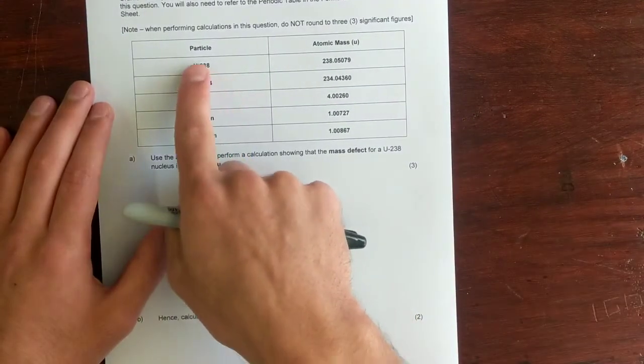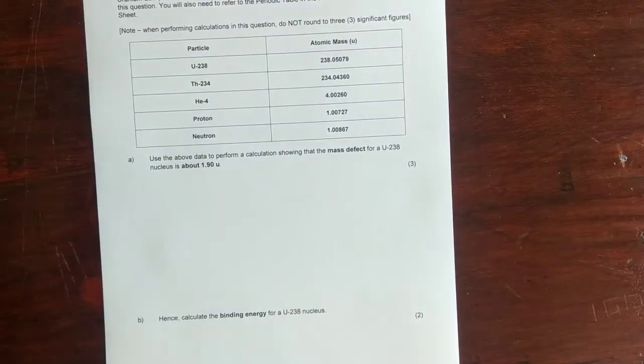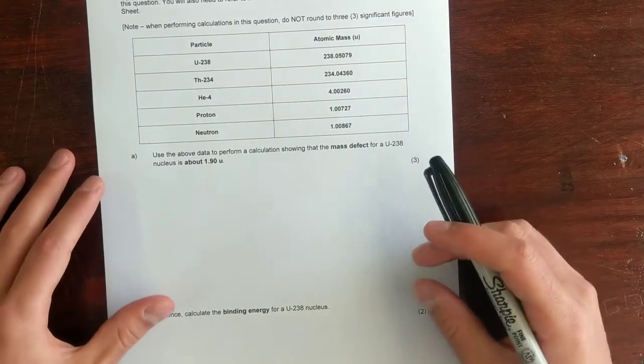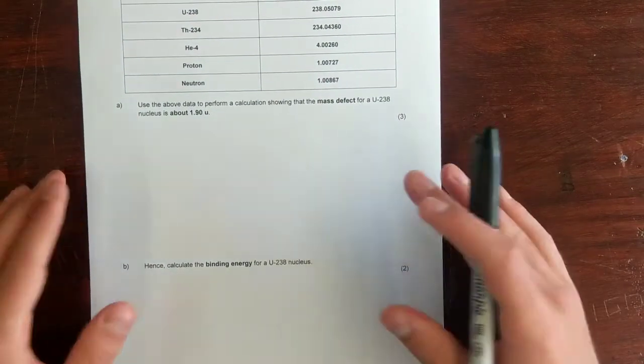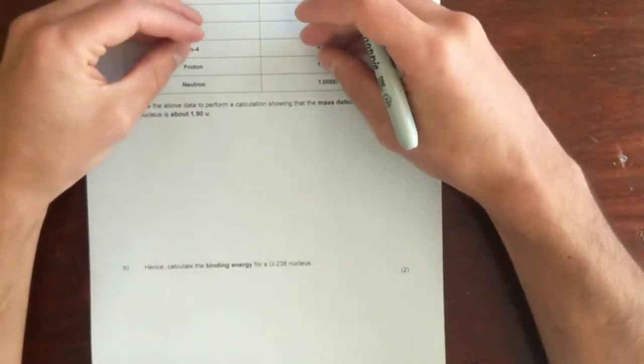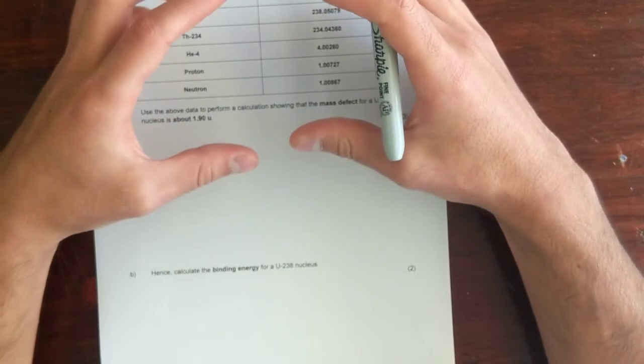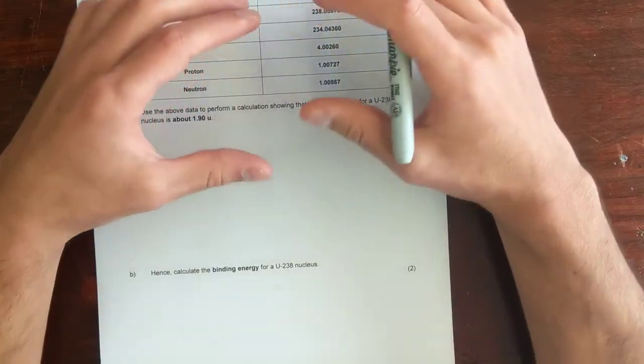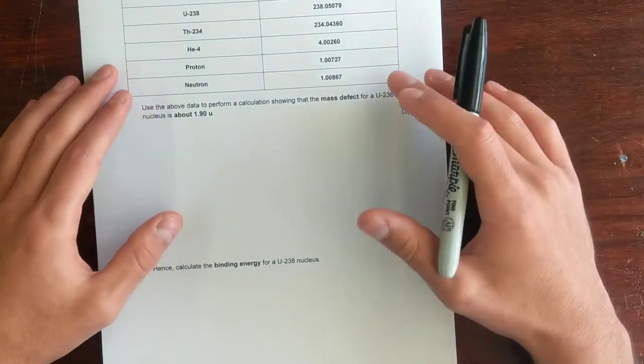Here we have a table with 5 different particles and their atomic masses. Question A. Use the above data to perform a calculation showing that the mass defect for a uranium-238 nucleus is about 1.90 U. The mass defect for a uranium-238 nucleus means it's asking us to calculate, when we add up all of the individual nucleons, the protons and neutrons that make up a uranium-238 nucleus, how much mass is lost when those nucleons form together into the one big nucleus. That's the mass defect.